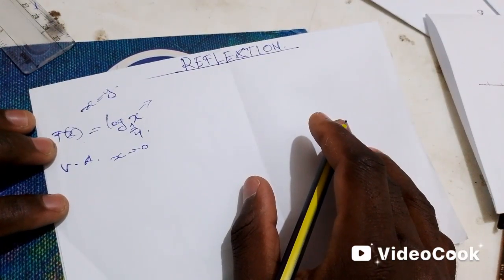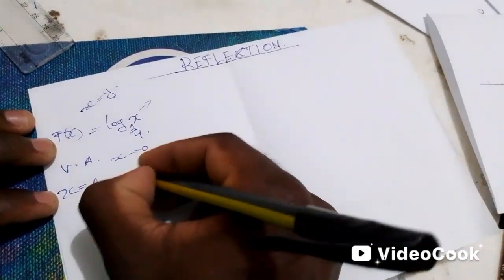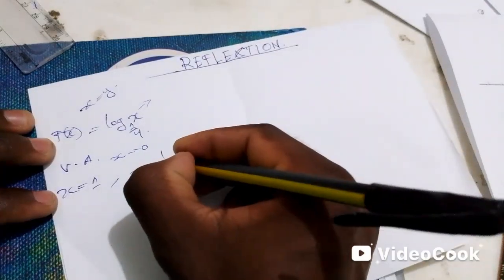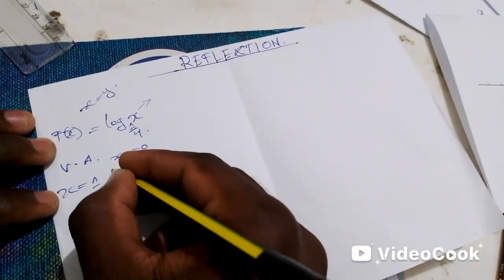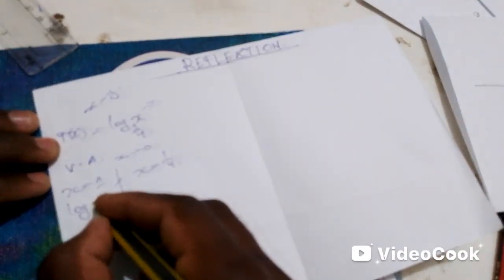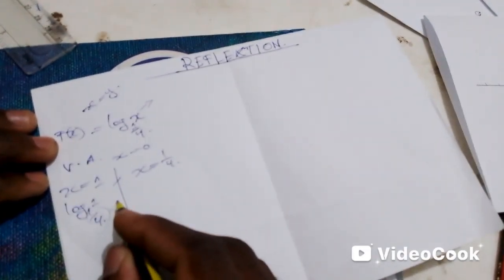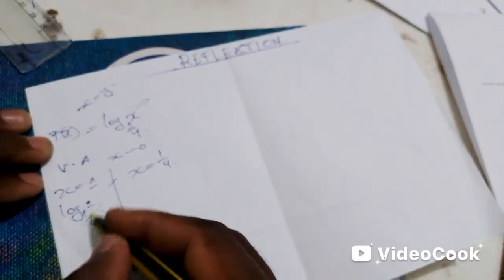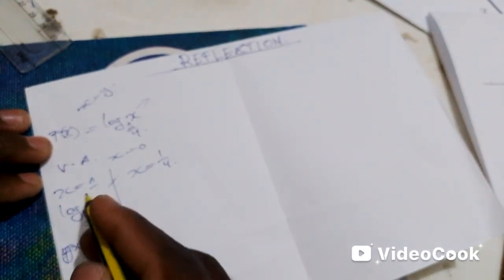What about the other numbers? We're going to equate x is equal to 1. Again, x is equal to what number? We can say x is equal to 1, or the base 1 over 4. So now we calculate for x is equal to 1. That means log base 1 over 4 of 1. What power can we give this number to get 1? That answer is 0. So f of x is equal to 0.